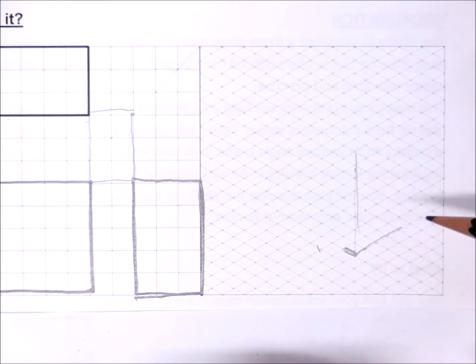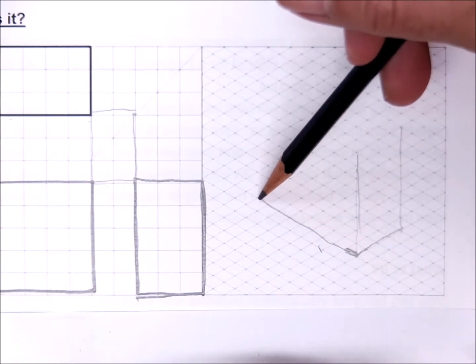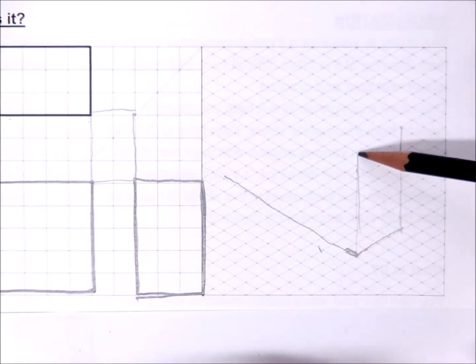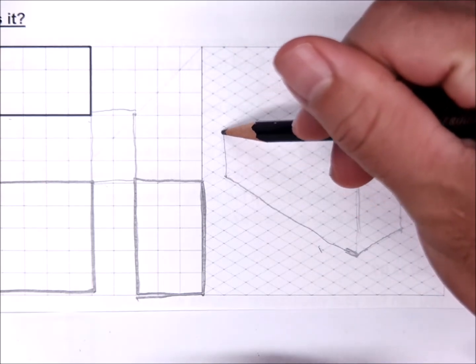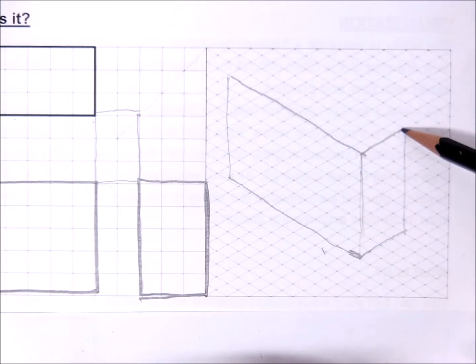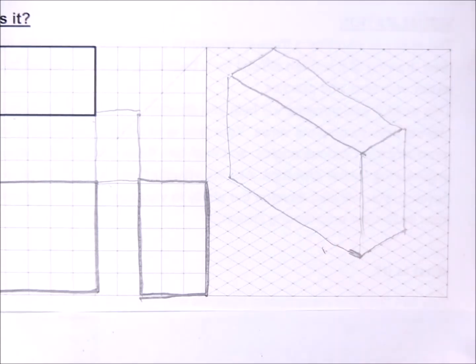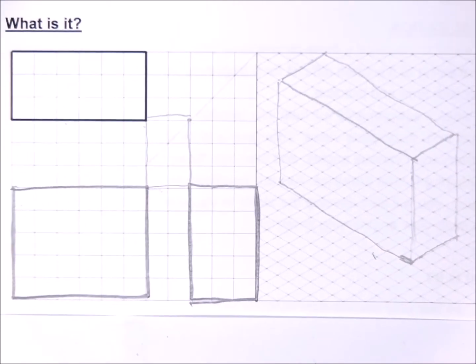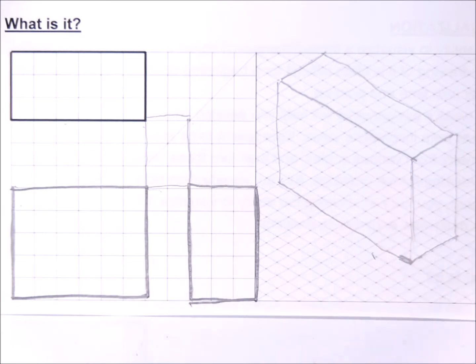And then figure out where you want your depth. Figure out your width. Figure out your height. And just make sure that whatever you have here is something that happens over here.